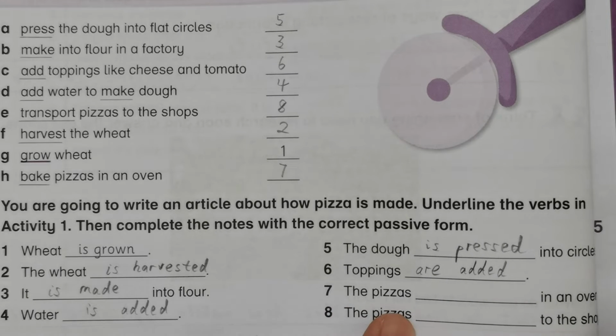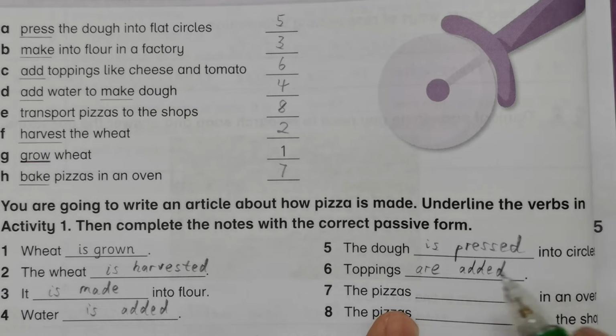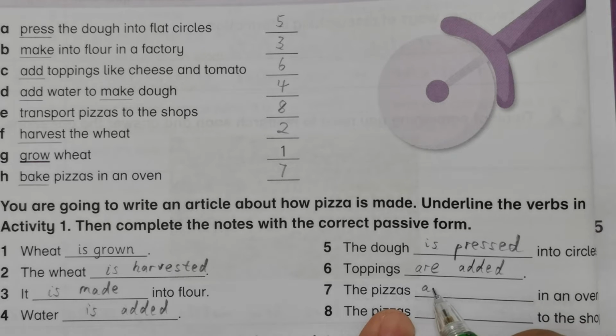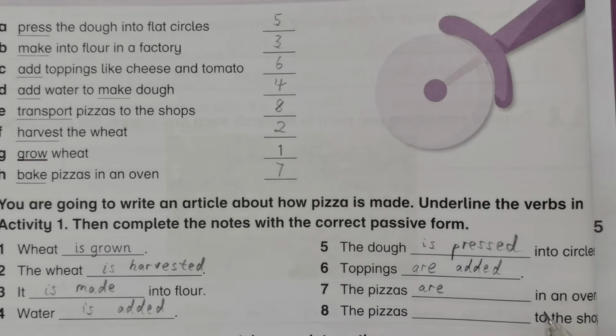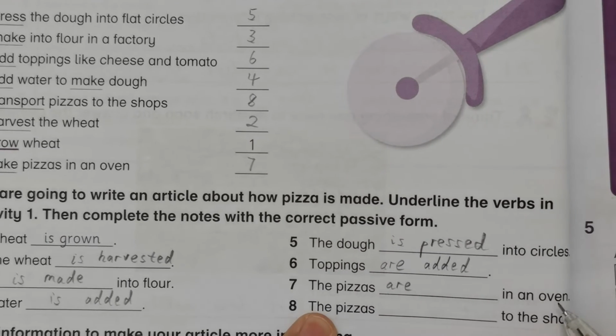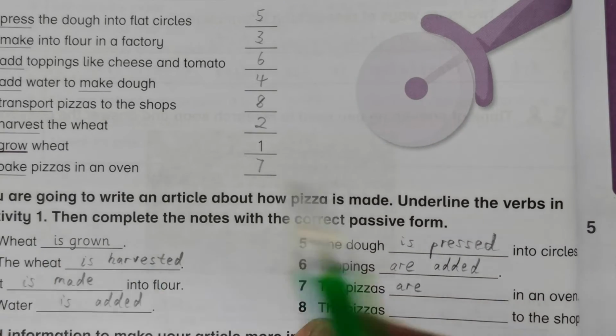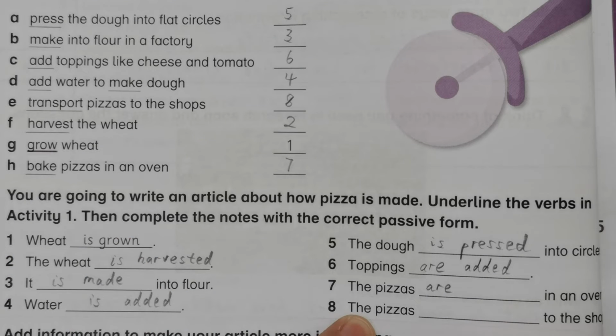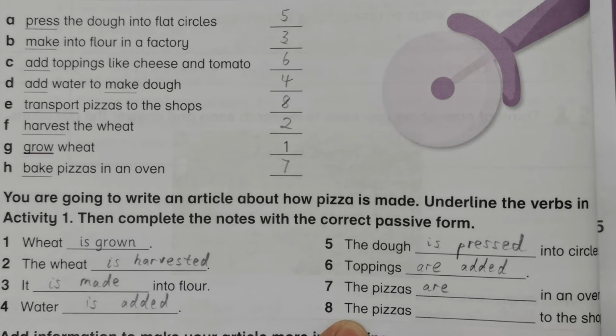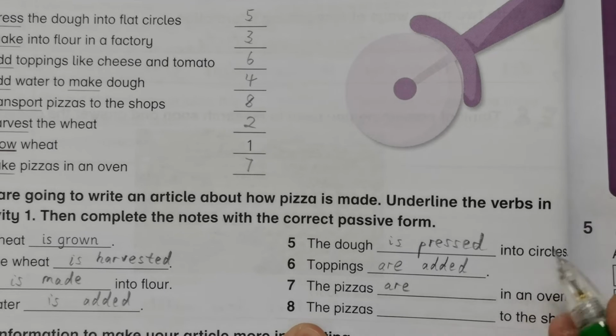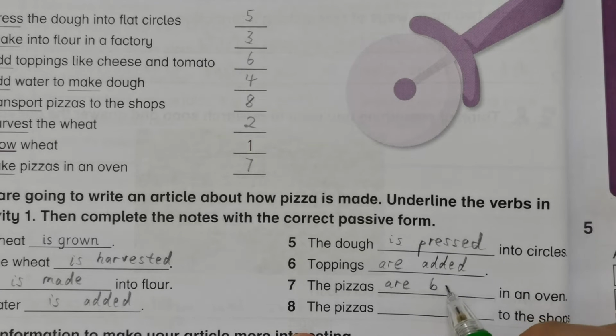And number 7, the pizzas. Again, this is plural form. And then you use a verb to be, are. And then in an oven. Number 7, bake. So bake, so we just add d behind the main verb, bake.